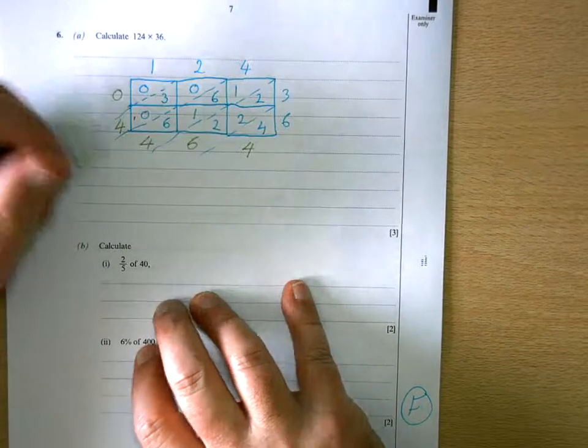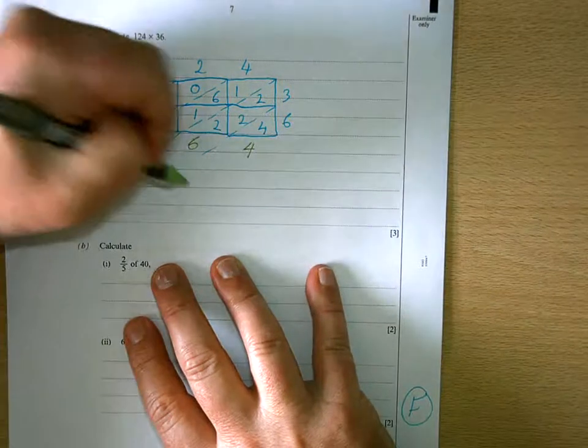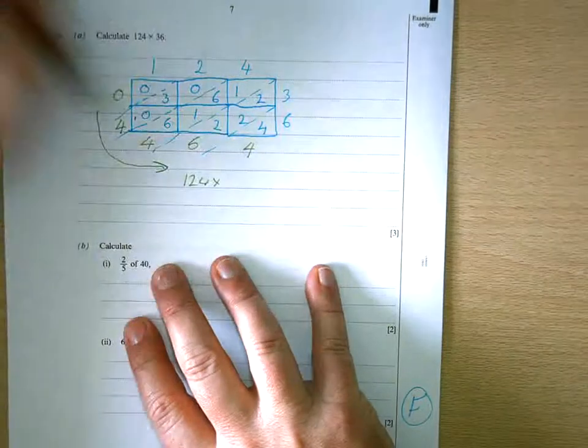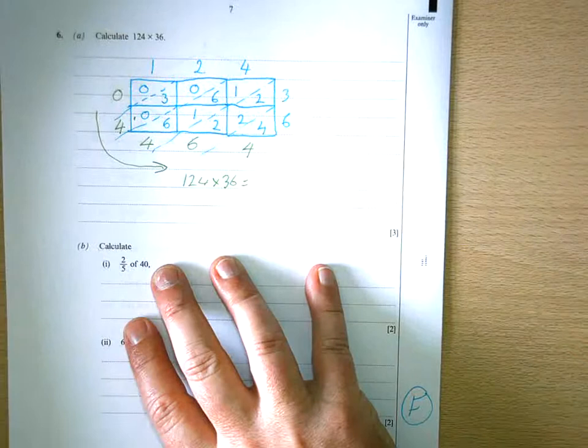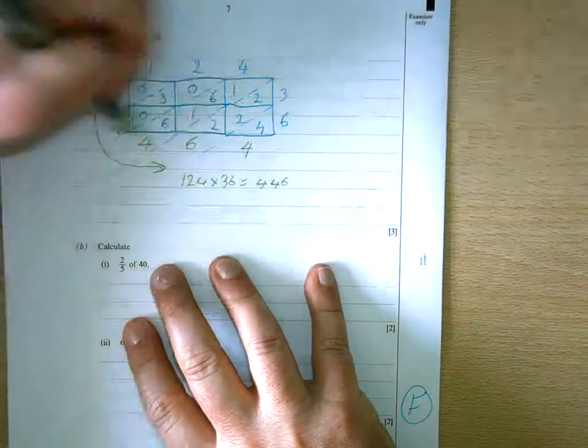And then you read your answer off in that direction. So 124 times 36 will be 4, 4, 6, 4.